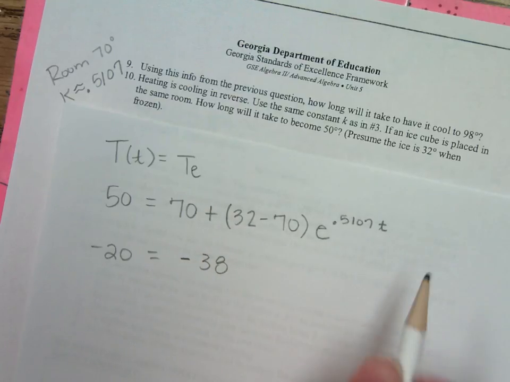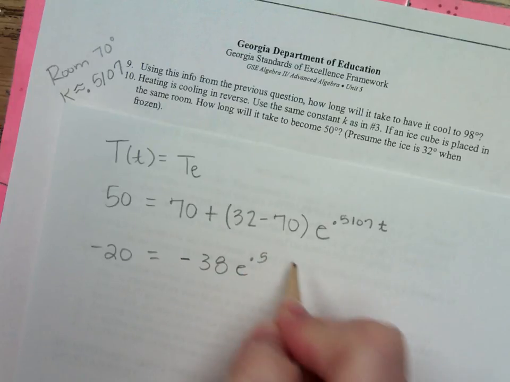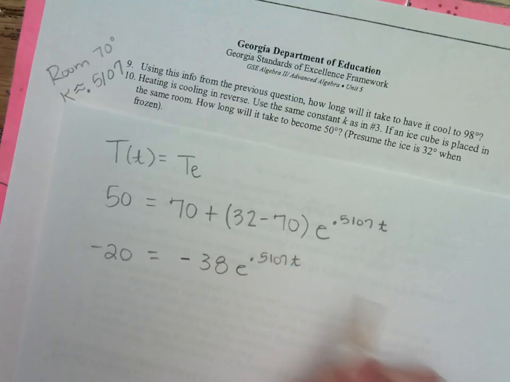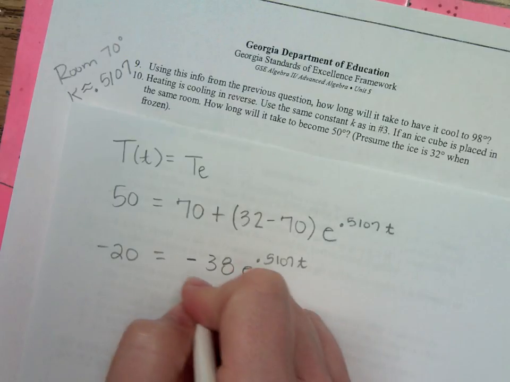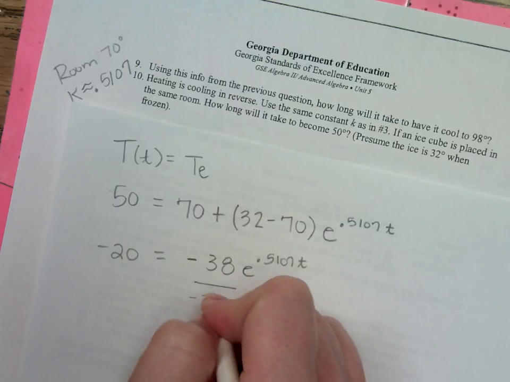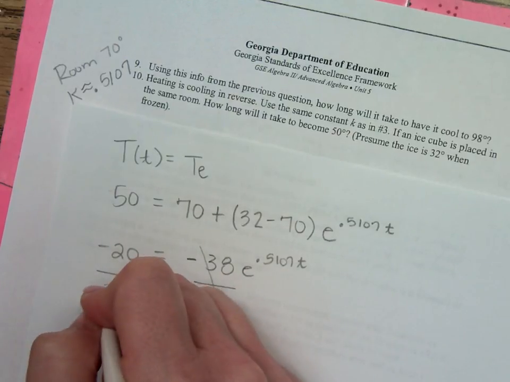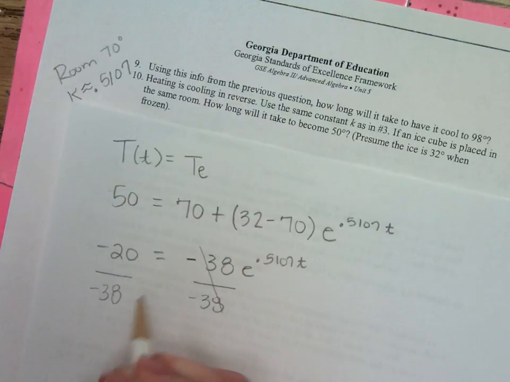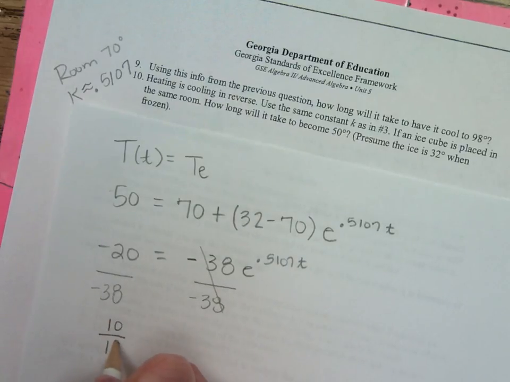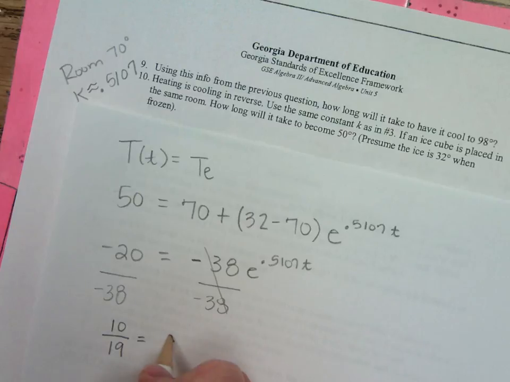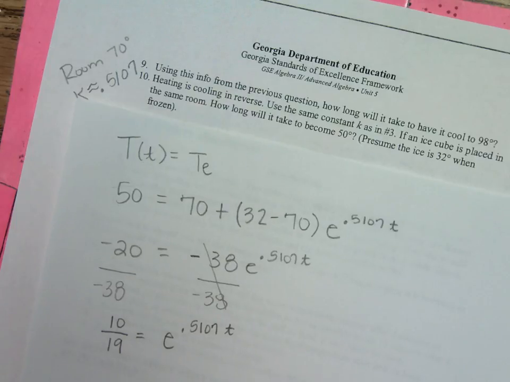I cannot believe I did some math right just now. 5107T. So I divide by negative 38. I think I'm going to have to leave that as like 10 over 19. Yes. And then what do I do? Natural log? Alright. I'm going to let you finish it from here, because you should be able to do it from there.